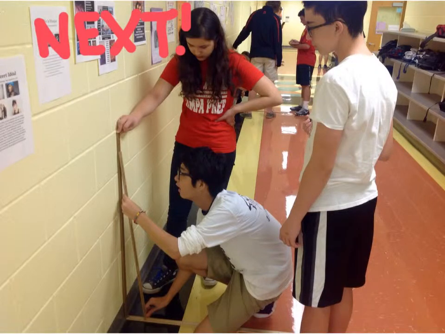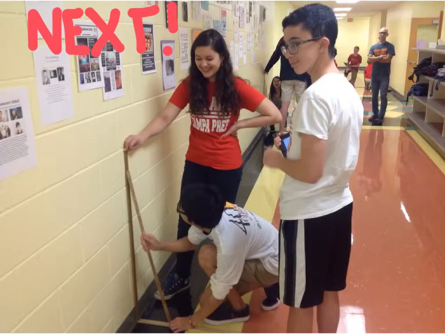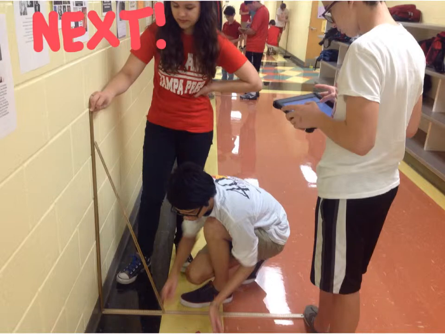Then, we moved the ladder 10 centimeters away from the wall, and the ladder moved 0.8 centimeters down the wall. Next, we moved the ladder 20 centimeters away from the wall, and the ladder moved 1.8 centimeters down the wall. Next, we moved the ladder 30 centimeters away from the wall, and the ladder moved 2.9 centimeters down the wall.